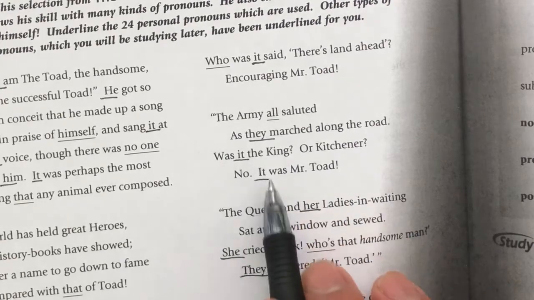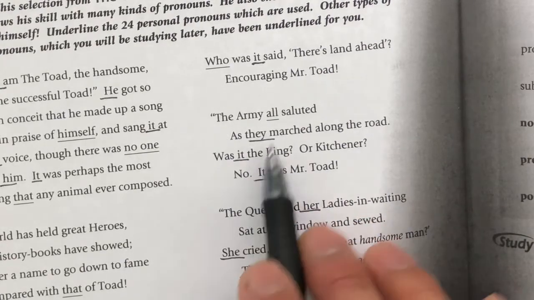Here we have they, it, and it. Three of these, so three personal pronouns that need to be underlined.